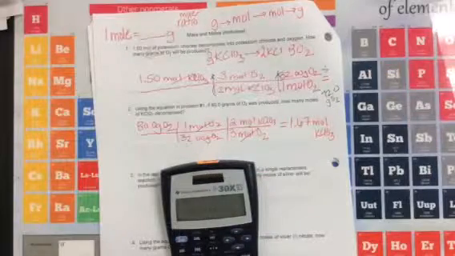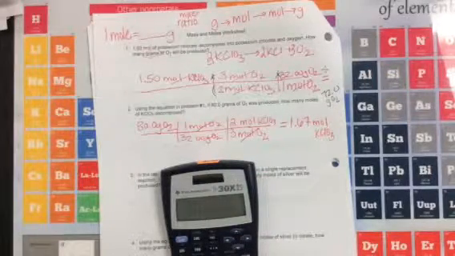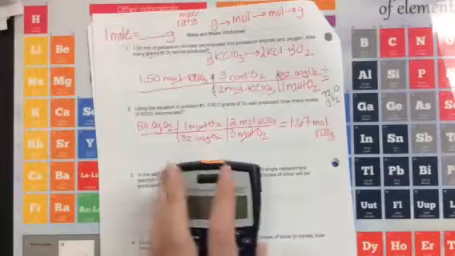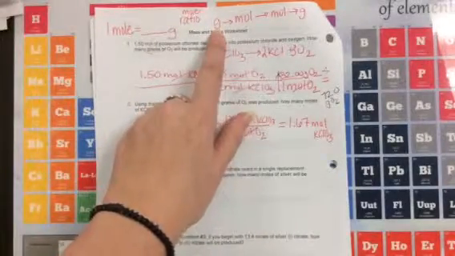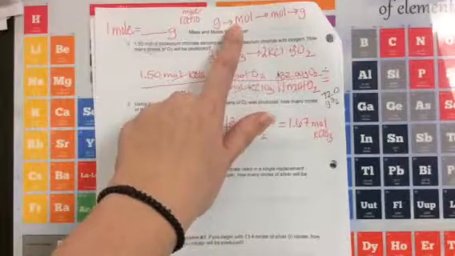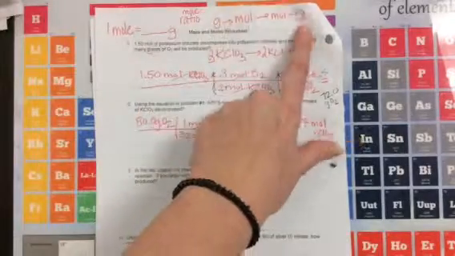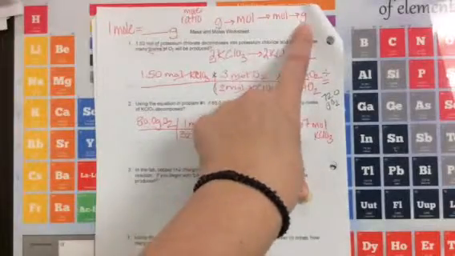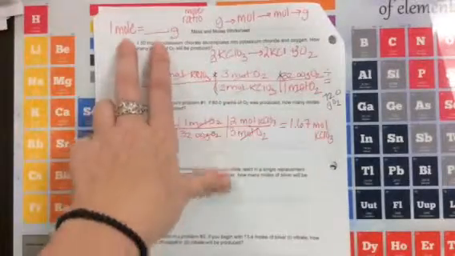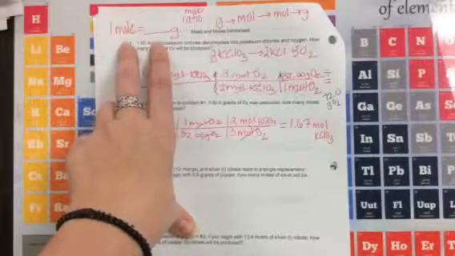KClO3 is my answer. So with these mass and mole problems, the only difference is we're either going to have our original number in grams and we need to get rid of grams to go to moles, or your answer is going to need to be in grams, so you'll need to take your moles, convert it back to grams. So in either case, you need your molar mass conversion.